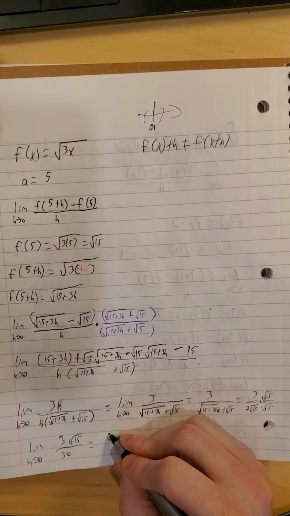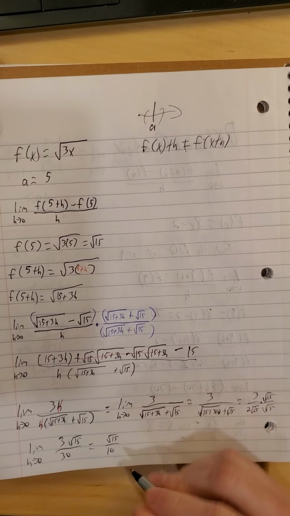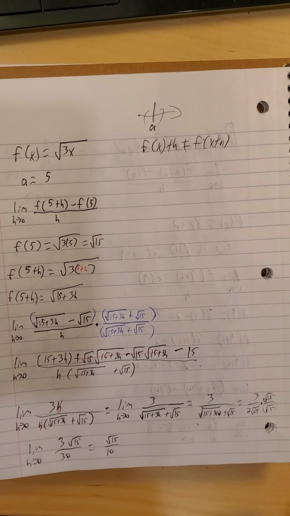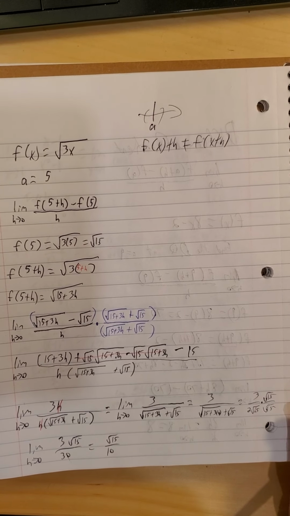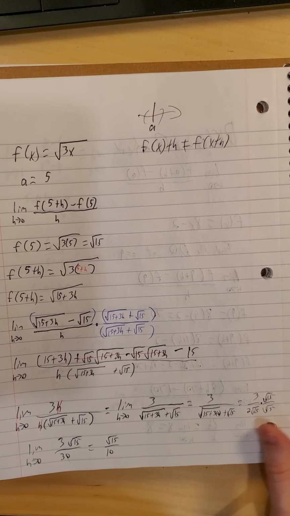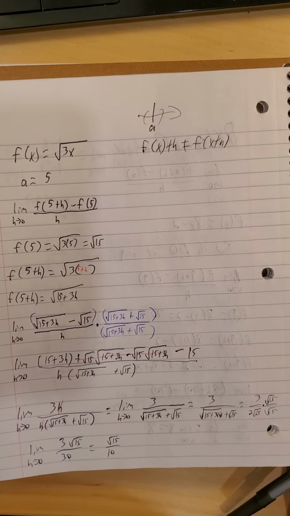So that would be root 15 over 10. So 3 over 30 is a tenth. So anytime we're doing the square root one, we're going to use a little bit of work with the conjugate. Let me give you all one to play with.